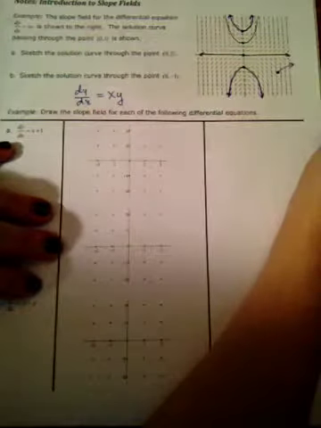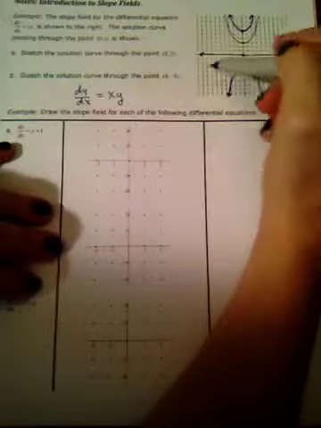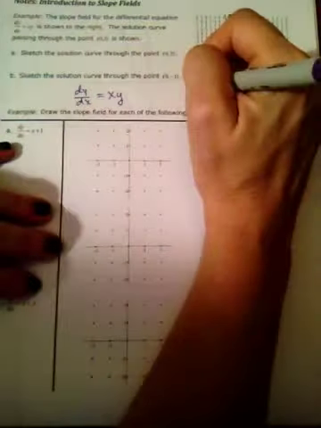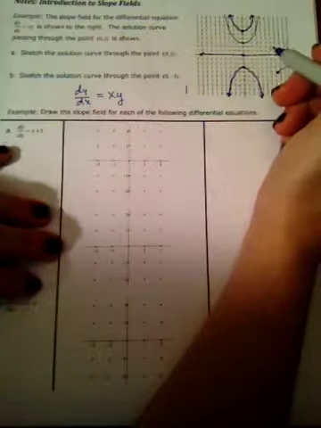Things you don't want to do: if your slope is undefined, you may not be drawing points. It could be that there's a vertical tangent line, but the slope is really undefined at that point, so we generally leave those blank.